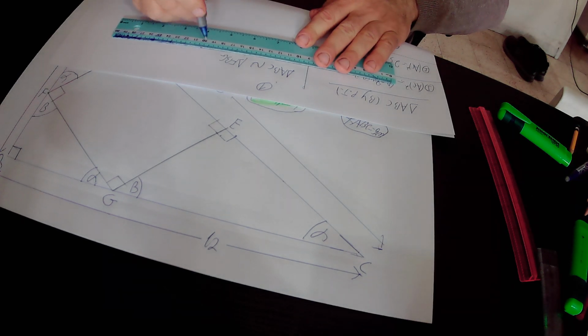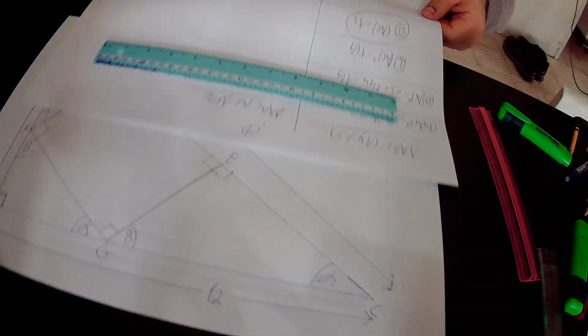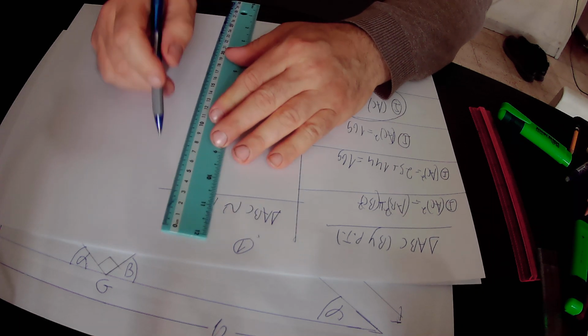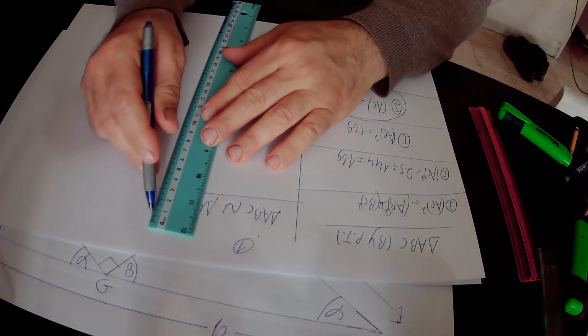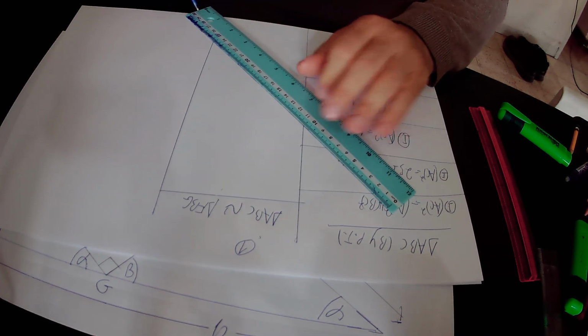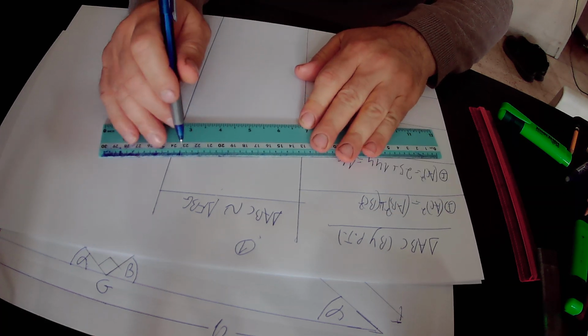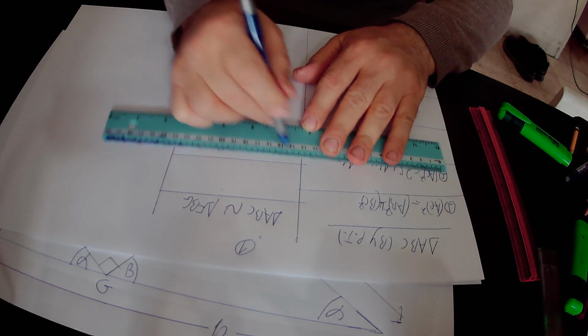Okay, and from the fact that the 2 right triangles are similar to each other, we derive that the following relationship exists between their sides.